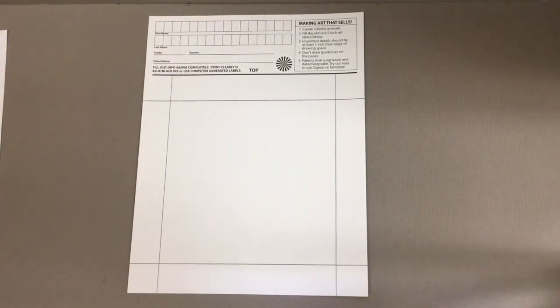Welcome back, artists! Today we are going to be working on drawing our letter for our illuminated letter and adding some patterns on our page.